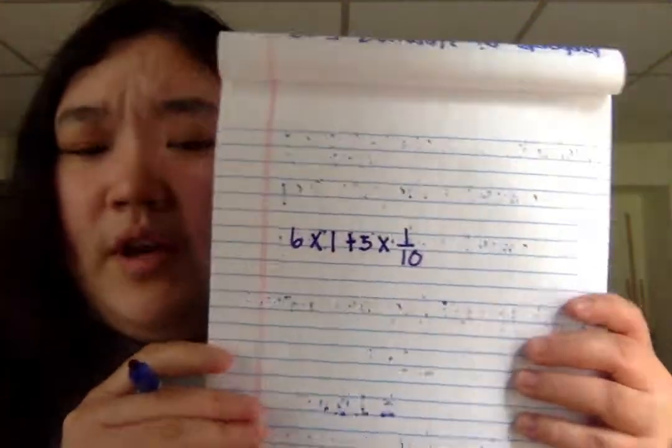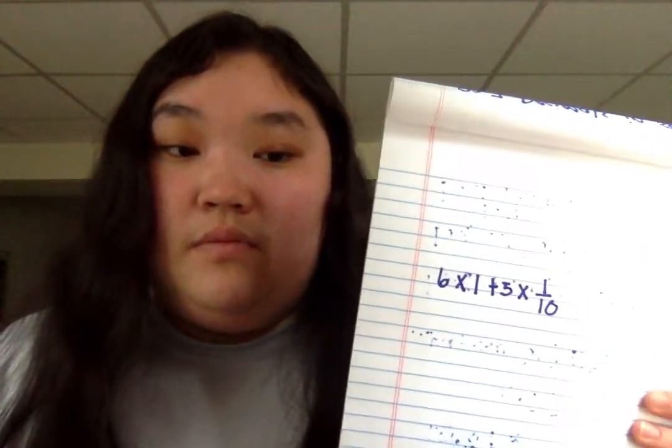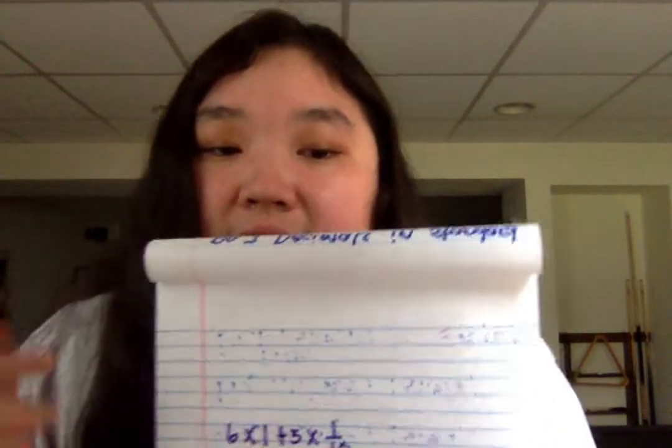In number 3, it says 6 times 1 plus 5 times 1/10, right? Okay, so we need to make that into a decimal or into standard form. So don't freak out. It's going to be okay. The plus sign is going to act as our decimal, okay? When you see a plus sign in this little equation here, that's going to act as the decimal.